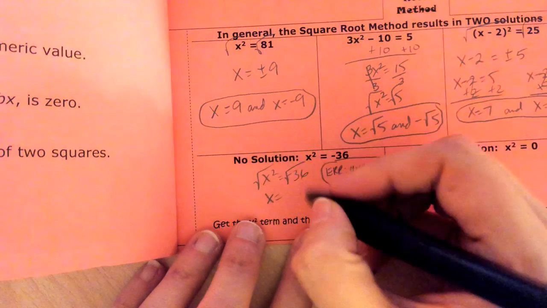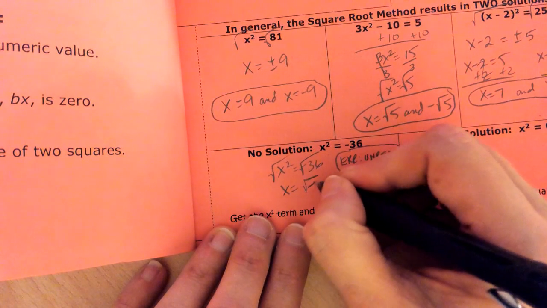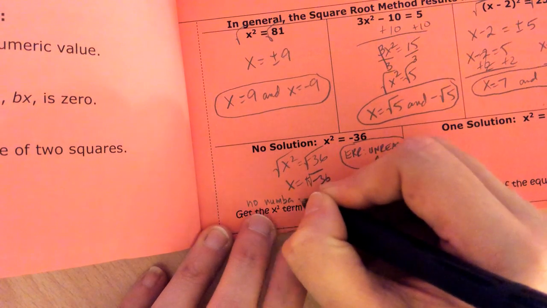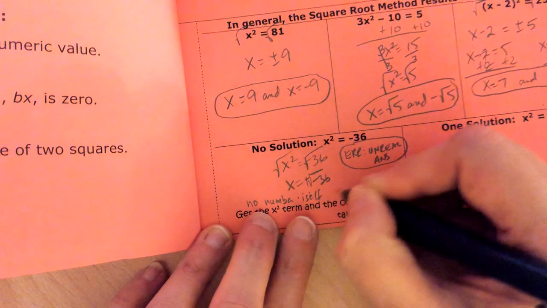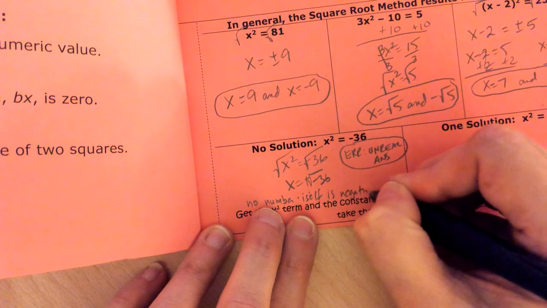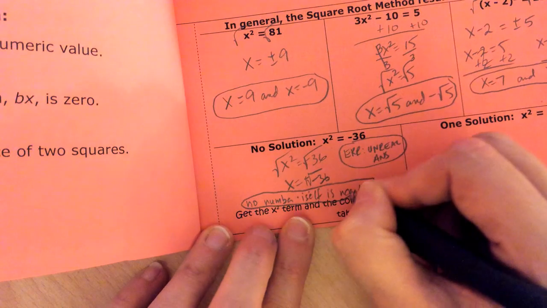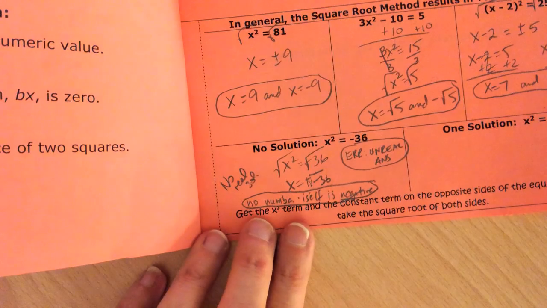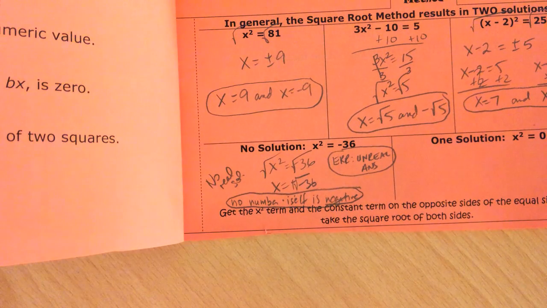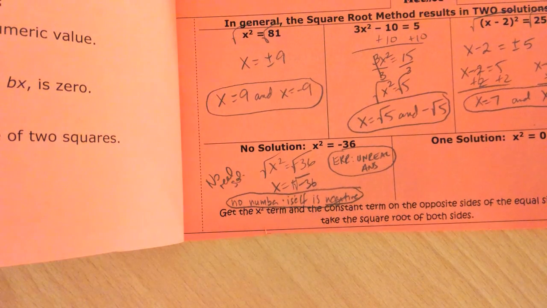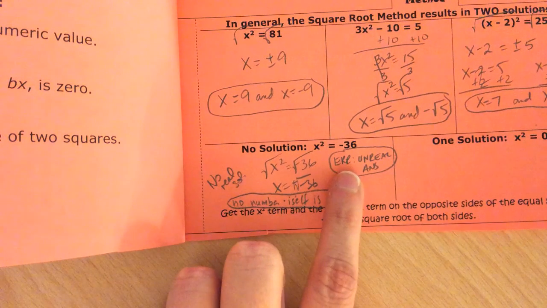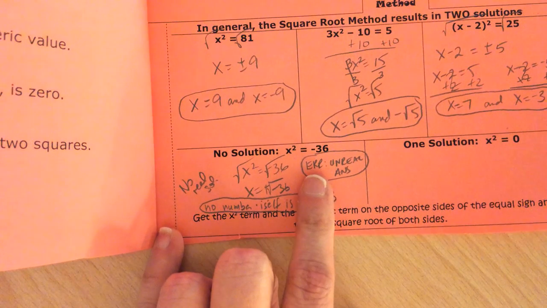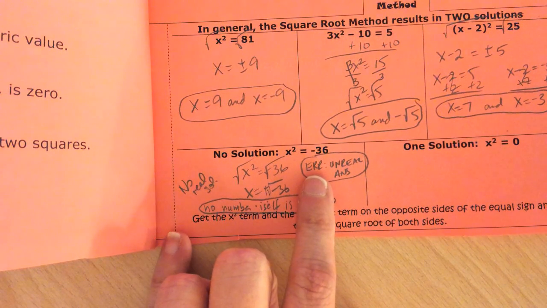So no number, so let's write down no number times itself is negative. So we have no real solution. Okay? So your calculator is going to error out. Even your calculator says you can't do this. This is not possible. But it's going to tell you error, unreal answer, because it's telling you the answer you're asking me to give you is not in the real number system. That tells you you don't have any real solution.